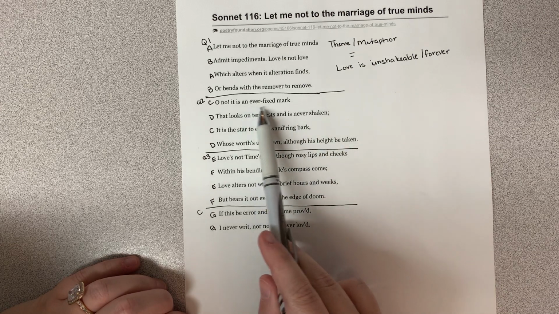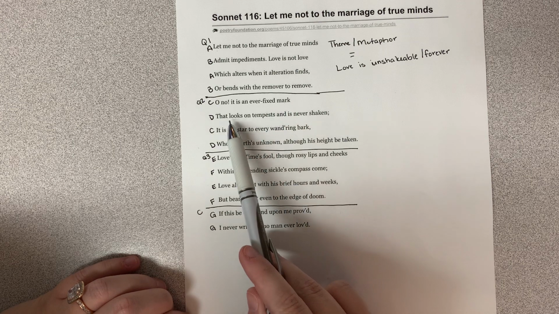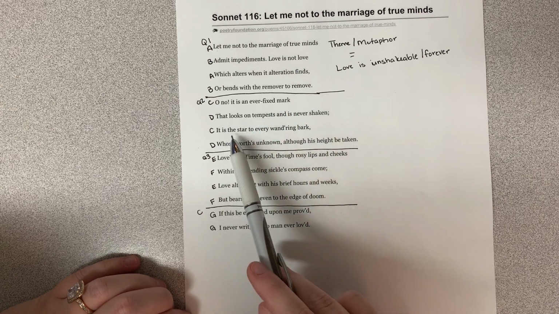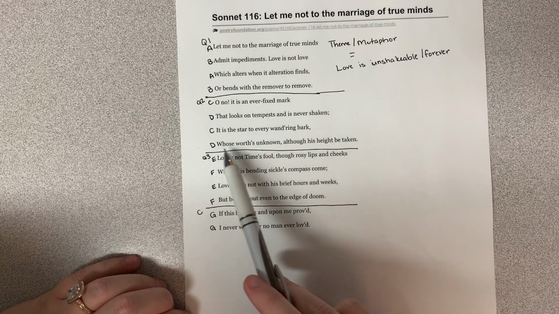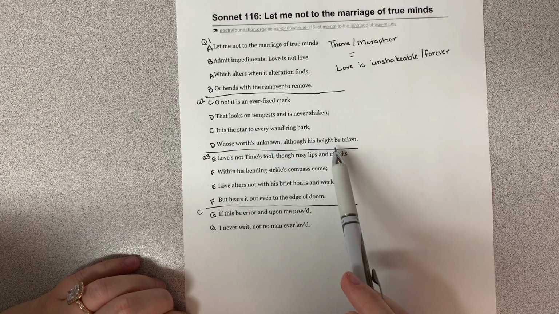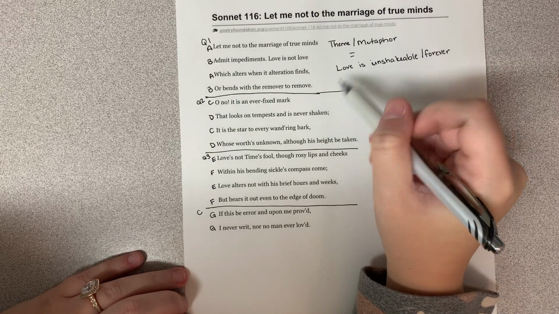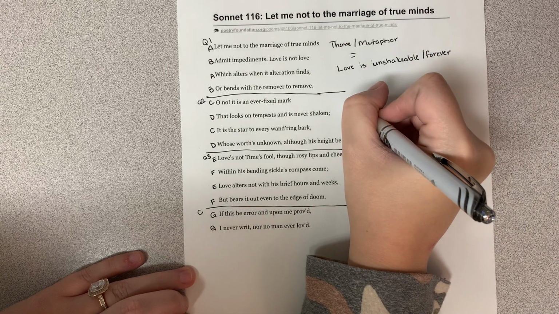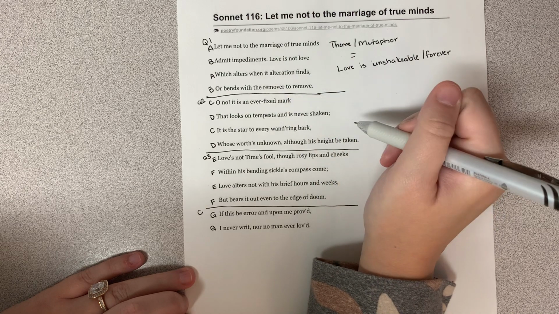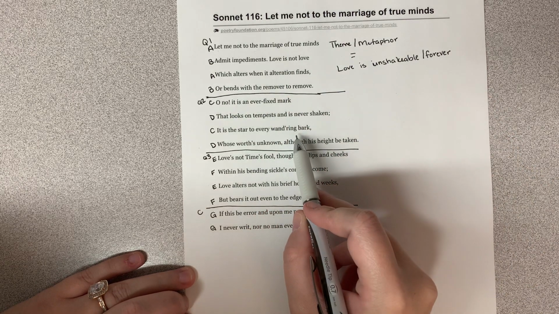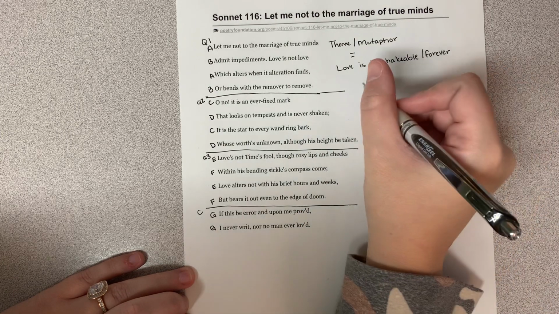Okay, so it is an ever-fixed mark that looks on tempests and is never shaken. It is the star to every wandering bark, whose worth's unknown, although his height be taken. So back to this idea of love as unshakable, okay? It's an ever-fixed mark, and if it wanders, then it's not true.